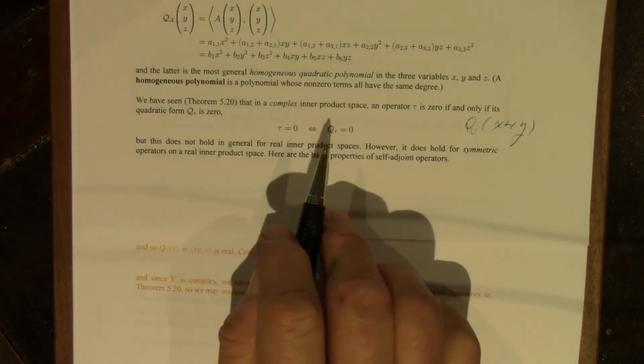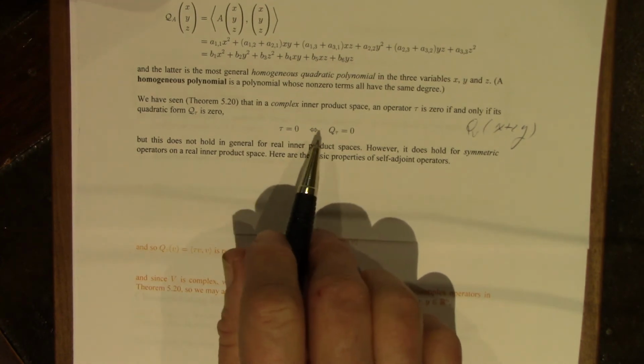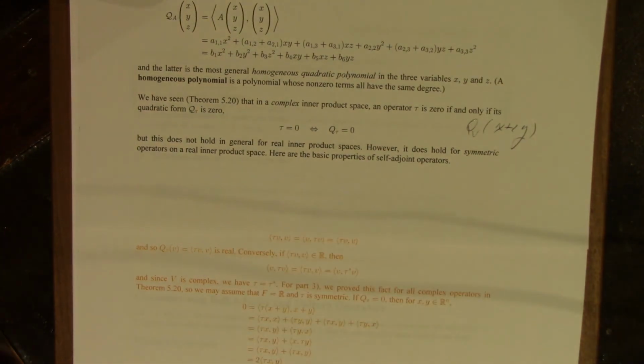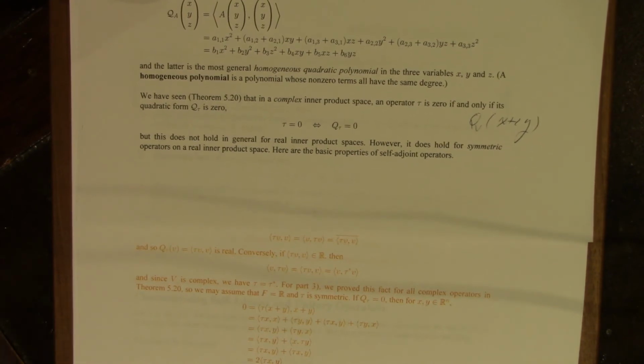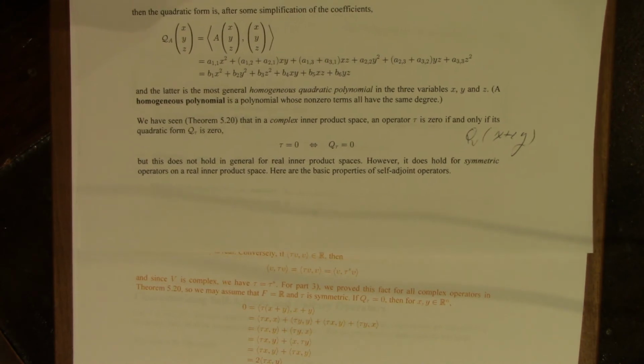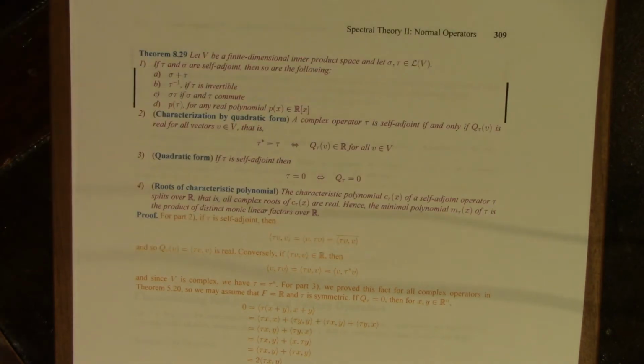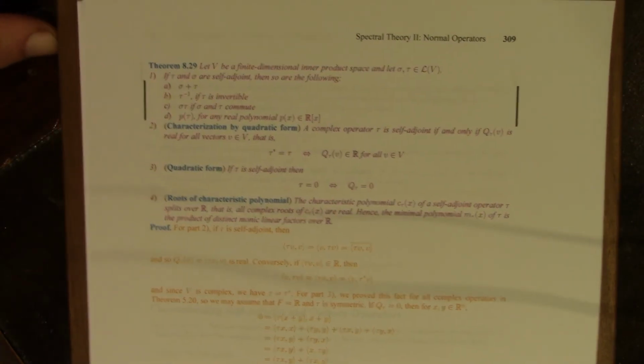But if tau is a symmetric operator, a real symmetric operator, then this does hold. So that's an added bonus of symmetric or self-adjoint operators in the real case. You can tell whether they're 0 by looking at their quadratic form.